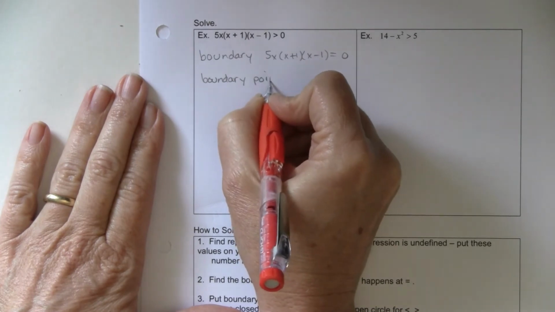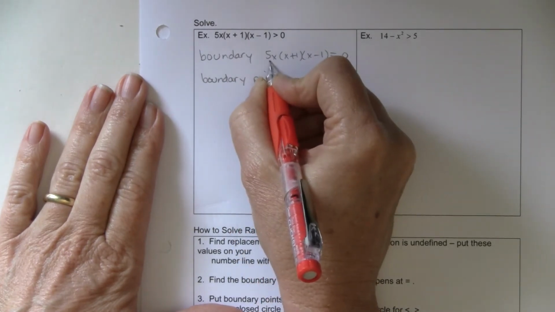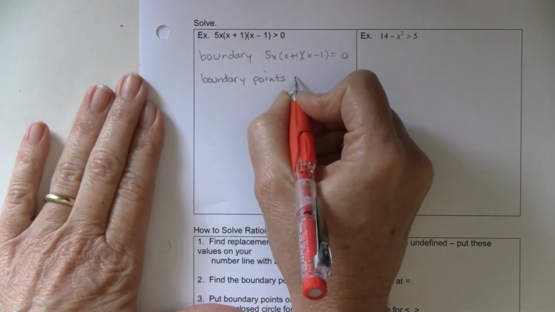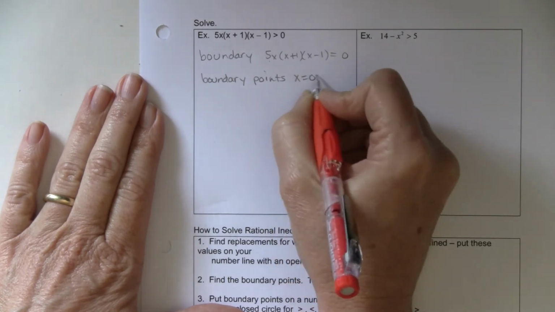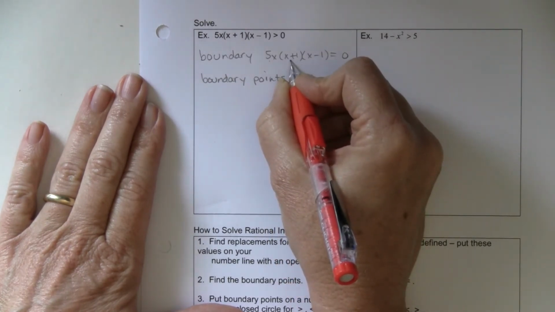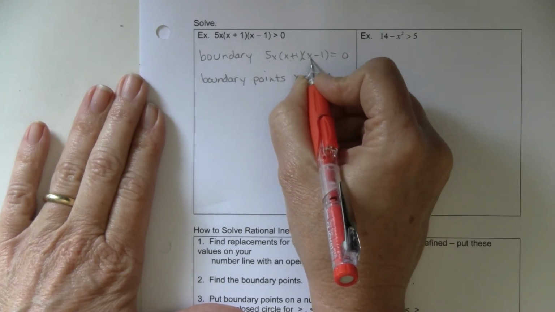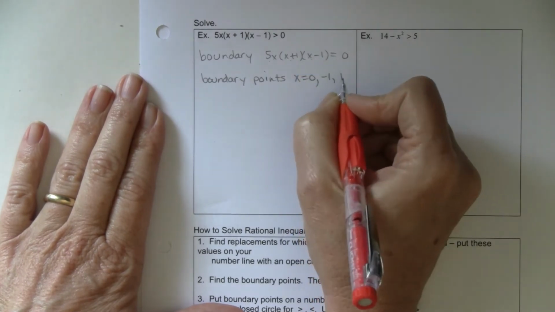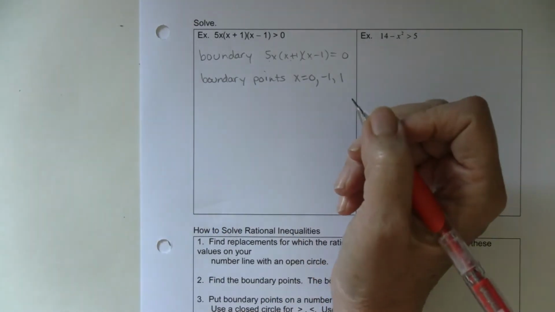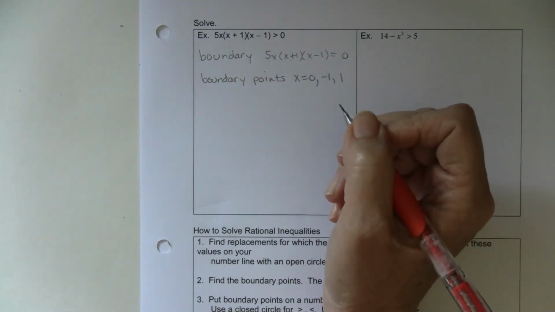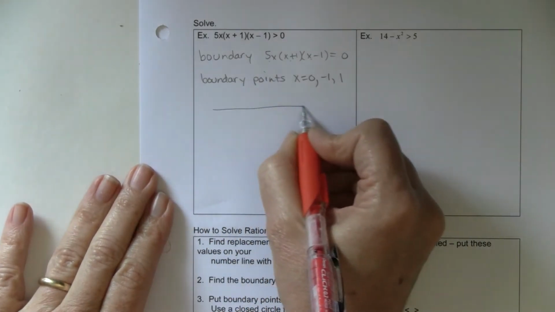My boundary points are when 5x equals 0, so that's when x equals 0. When x plus 1 equals 0, so that means x is negative 1. And when x minus 1 is equal to 0, that's when x is 1. So those are my boundary points, and I'm going to put those on my number line.